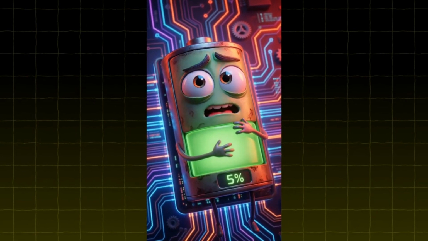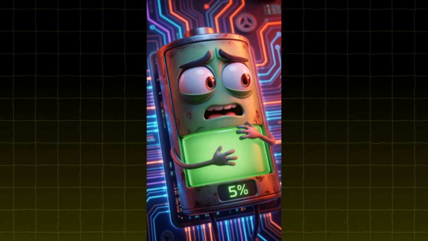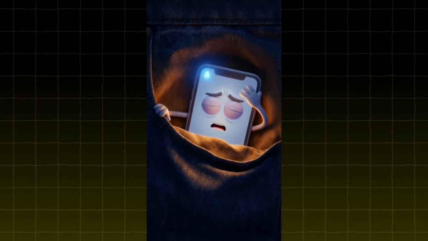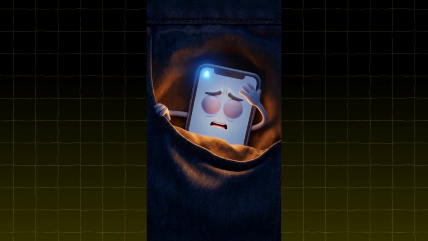Every scroll is a gamble, and you never stop. I never sleep. Buzz, swipe, scroll, repeat. My battery drains like your attention span, and I still have to wake you up tomorrow.